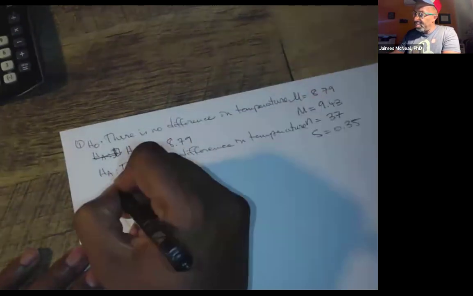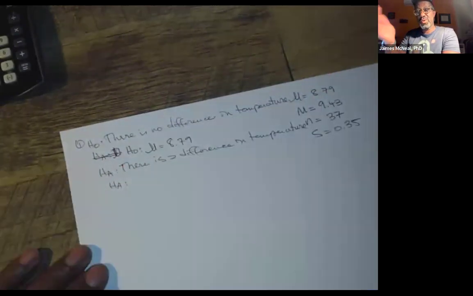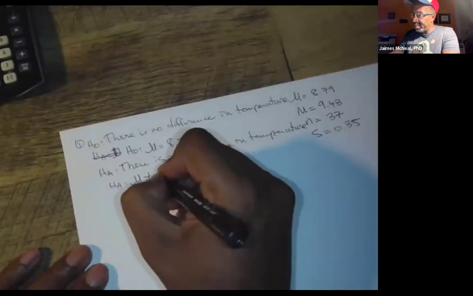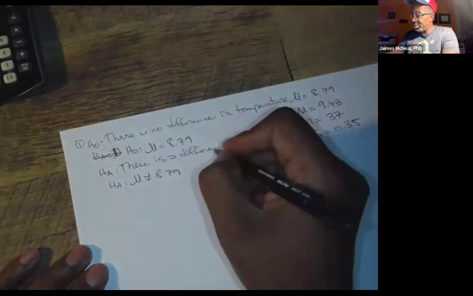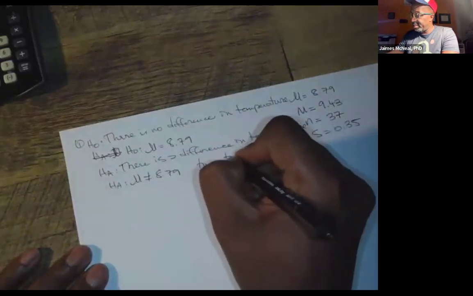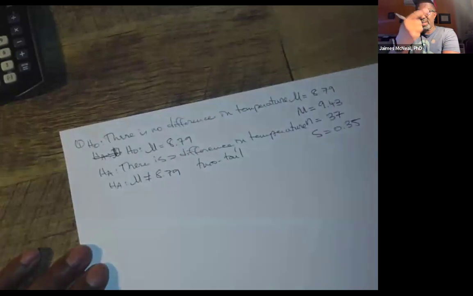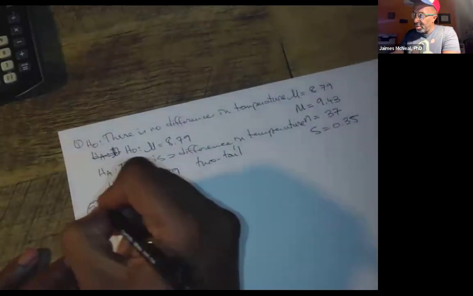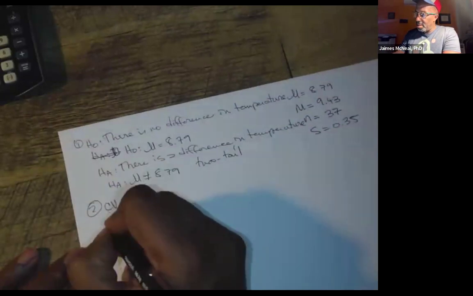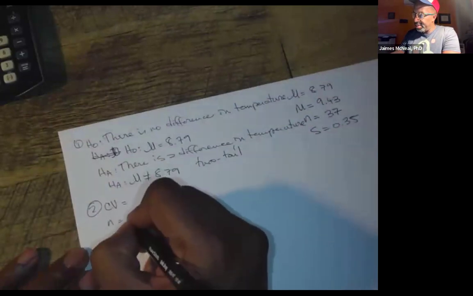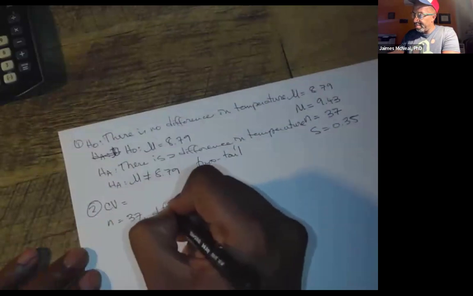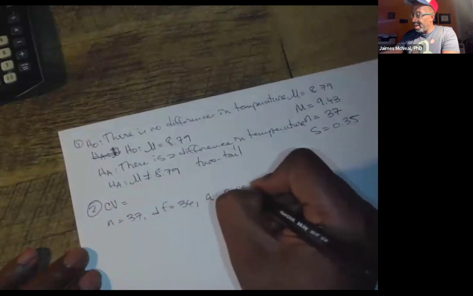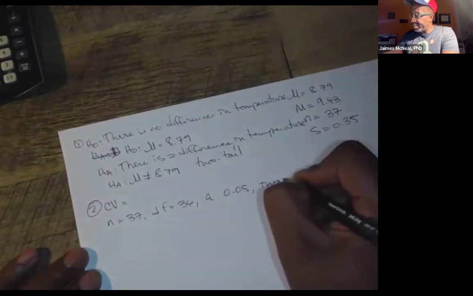Because we're interested in whether the temperature change is greater or less than, we're going to say mu is not equal to 8.79, which makes it a two-tailed test, because you're looking in one direction for less than and the other for greater than. Right, so we need our critical value. We remember that the n is 37, which makes the degrees of freedom 36. Let's say the alpha we're doing is 0.05, and we're doing a two-tailed test.